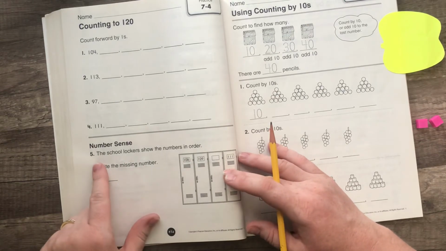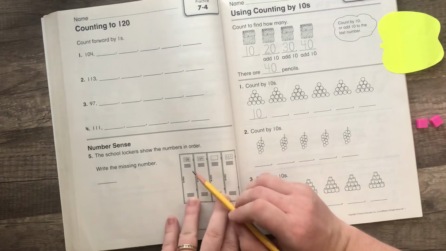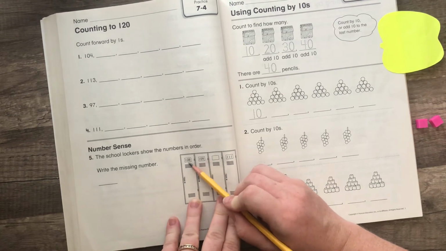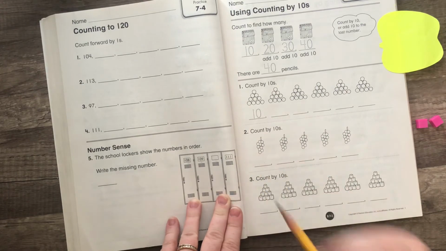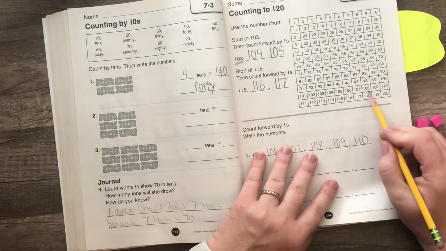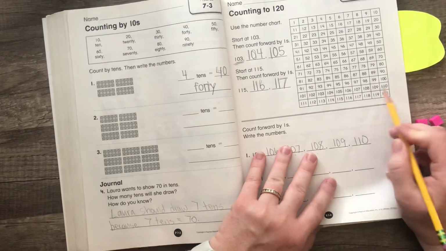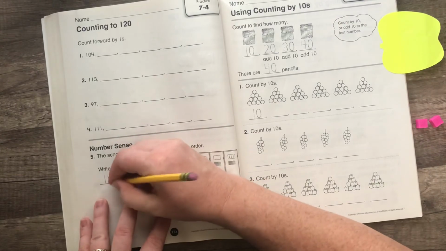All right, for number 5, the school lockers show the numbers in order. What's the missing number? We have 108, 109, I don't know, and 111. I'm gonna go back to my number chart for this. 108, 109. What's after 109? 110. There's my answer. 110.